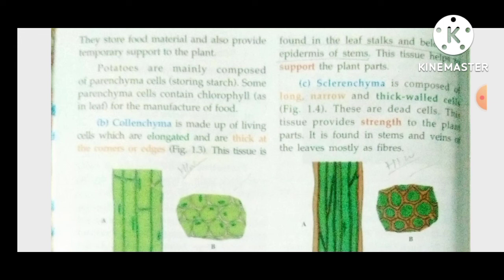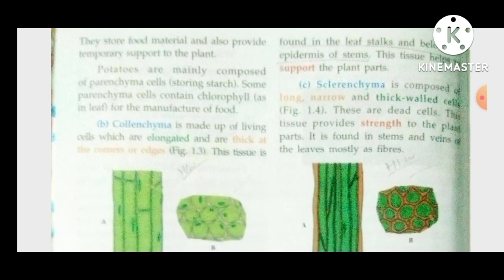Collenchyma. Collenchyma is made up of living cells which are elongated and thick at the corners or edges. This tissue is found in the leaf stalks and below the epidermis of stems. This tissue helps to support the plant parts.